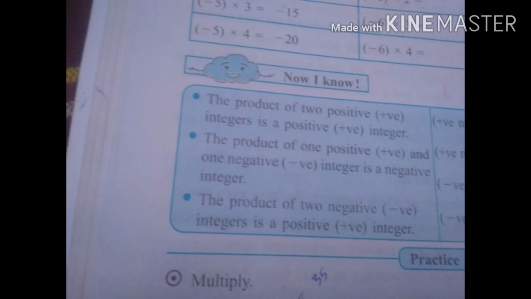These rules are very important to solve these examples. Positive integers are very easy to solve because you get a positive integer also. In this other rule, when you multiply a negative integer and a positive integer, you get a negative integer.